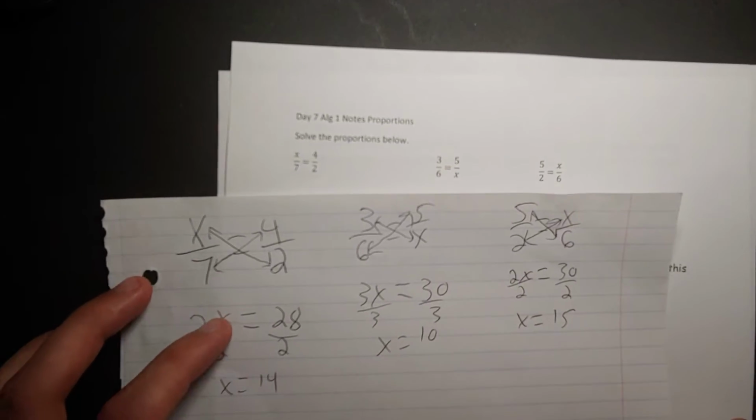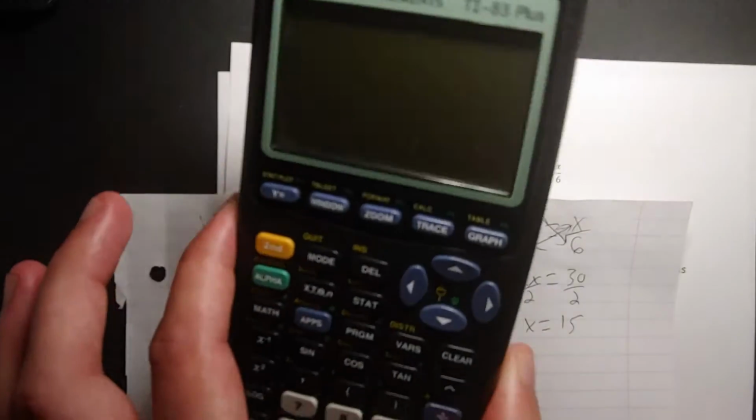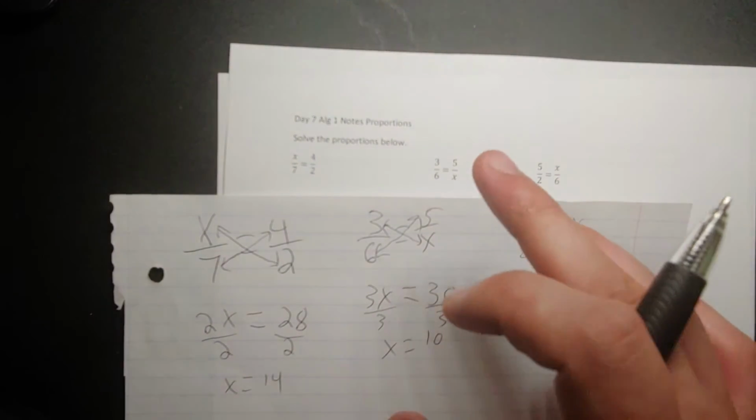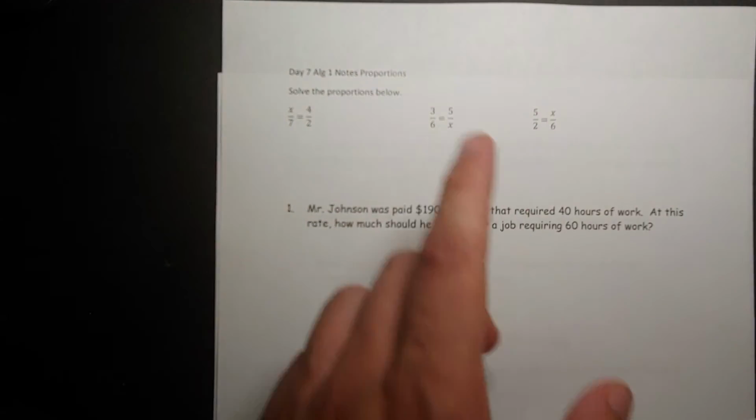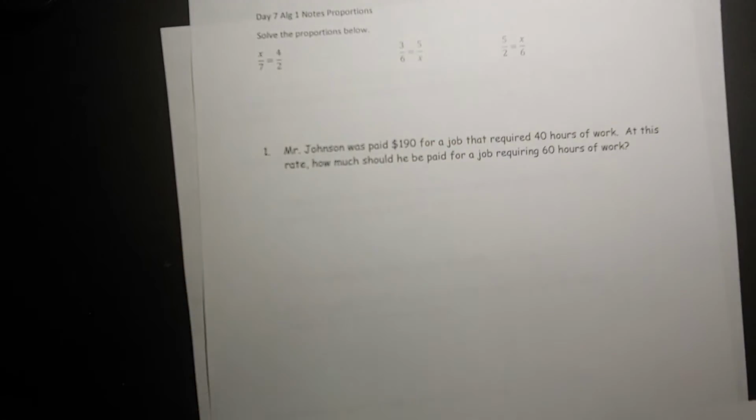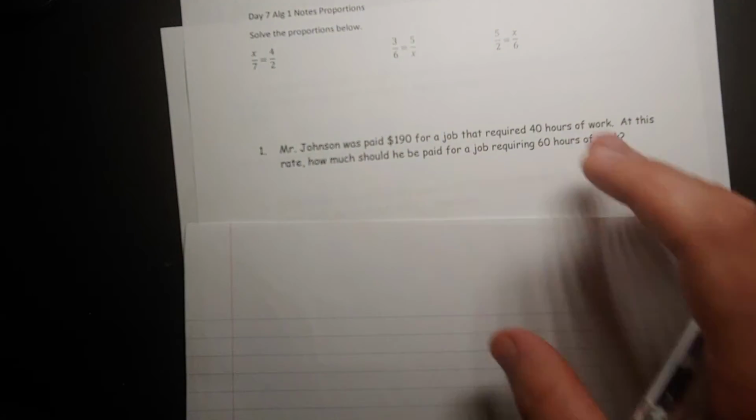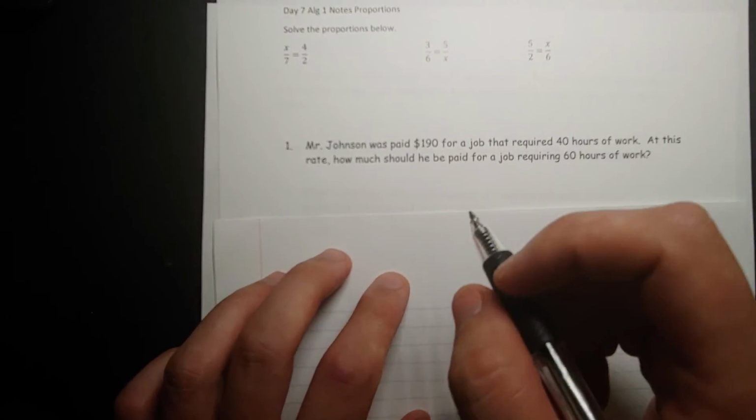Again, on IXL, make sure you have a calculator because the numbers are a lot bigger on IXL. And you're also going to need it for the second and third parts. If you want to pause the video and knock these out on your sheet, that might be a good idea. And then we're on to the word problems.